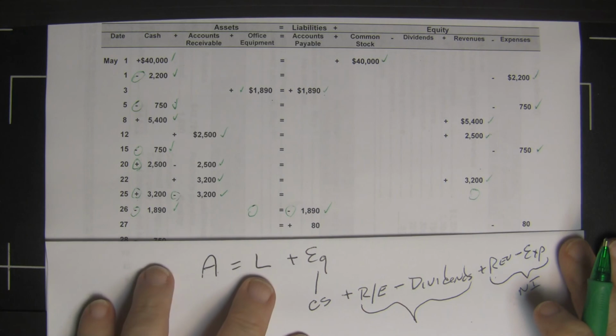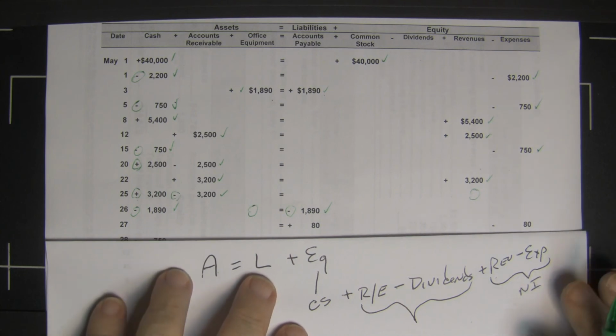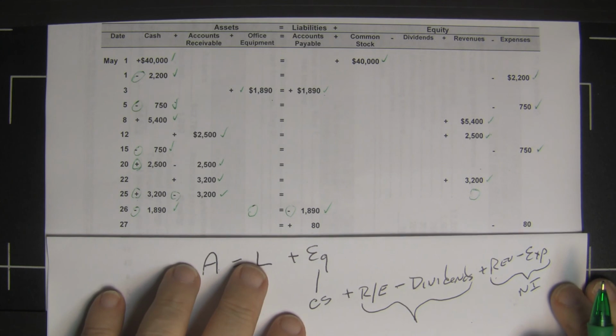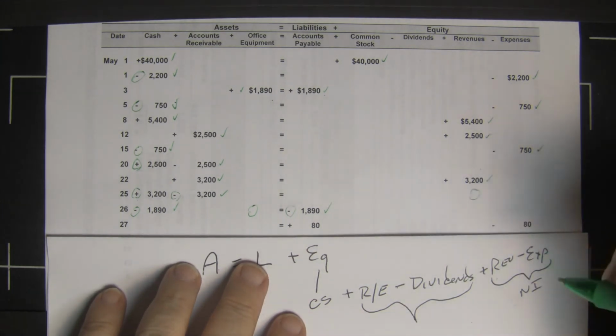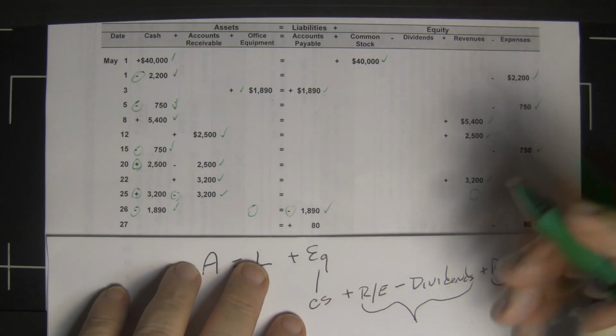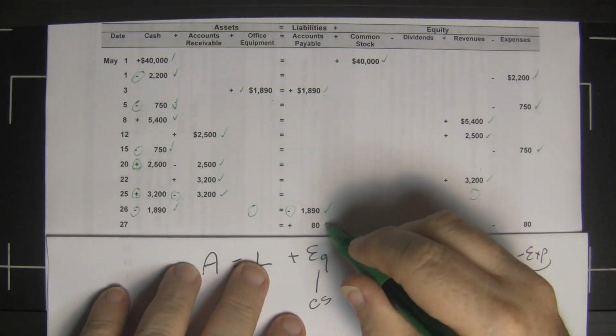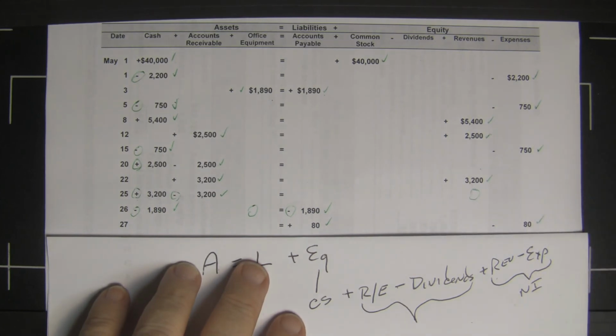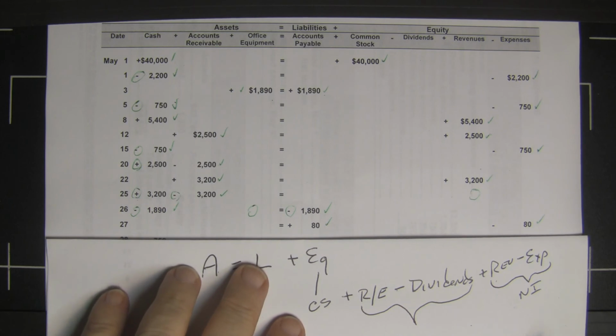And then on the 27th, he purchased $80 worth of advertising in the local paper. I'm assuming that's not the New York Times. And he said, send me a bill. So his accounts payable went up. His advertising expense went up. Now remember, when an expense goes up, income goes down.